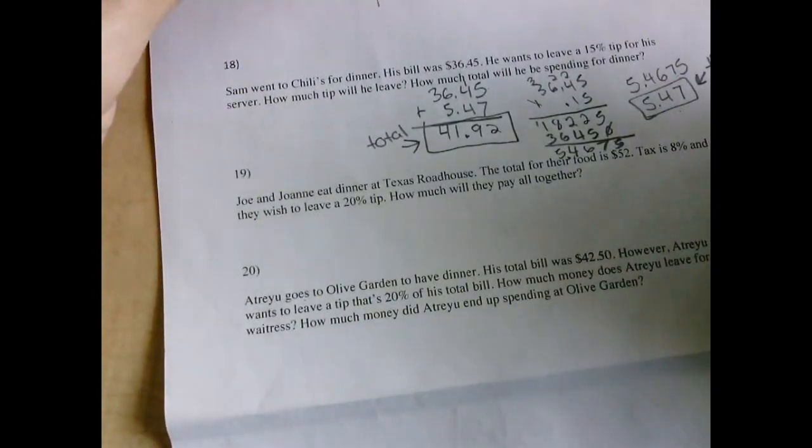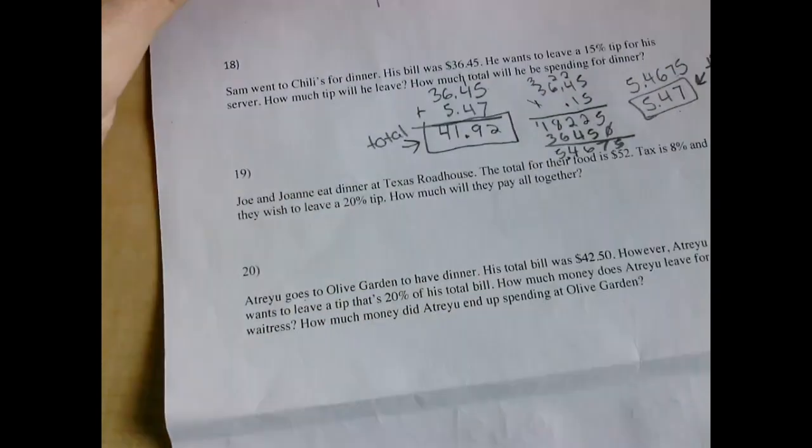Let's move on to number 19. Joe and Joanne eat dinner at Texas Roadhouse. The total for their food is $52. There is an 8% tax, and they wish to leave a 20% tip. How much will they pay?